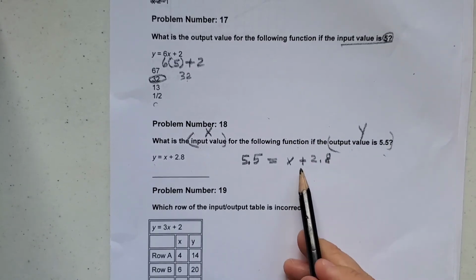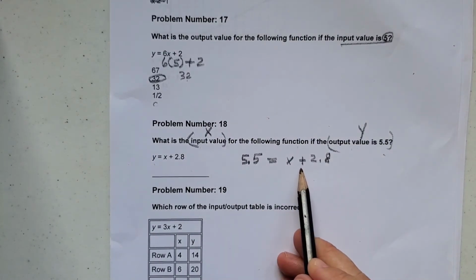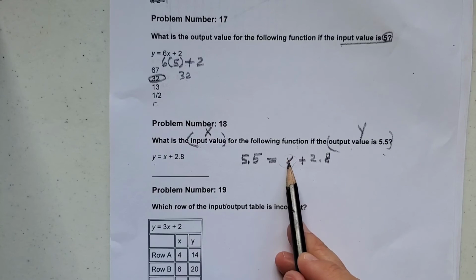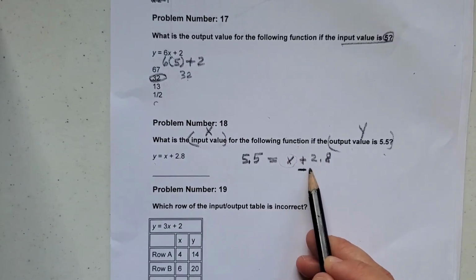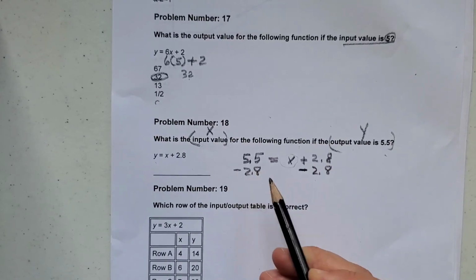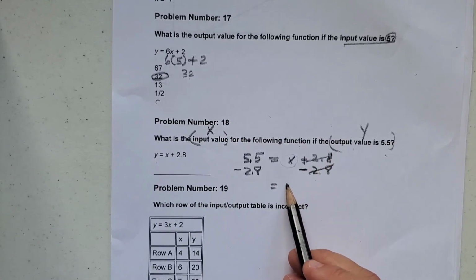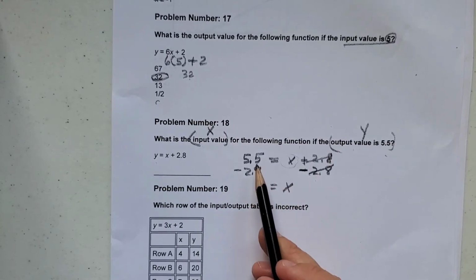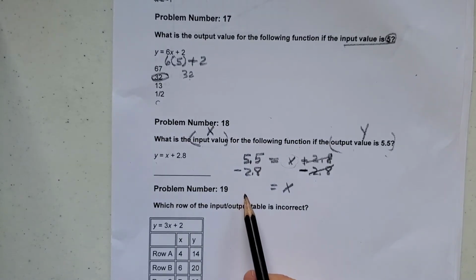Okay, so to solve for this, remember what we have to do to both sides. The opposite operation that is being done to the variable is being added to 2.8, so we're going to subtract 2.8, and we're going to do it to both sides. All right, this cancels out, so all we have left is x, and then 5.5 minus 2.8 is 2.7.